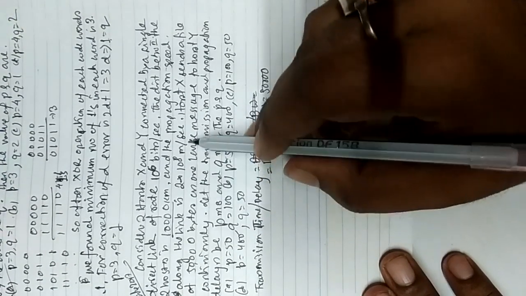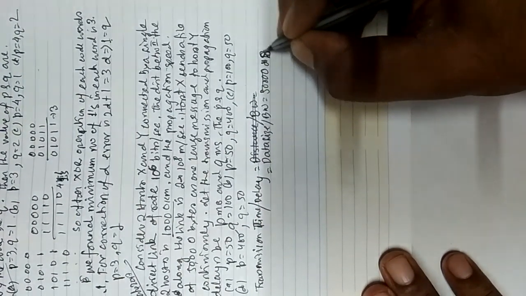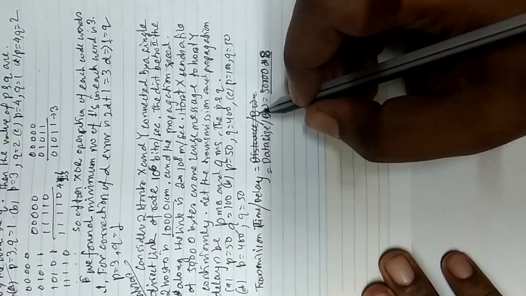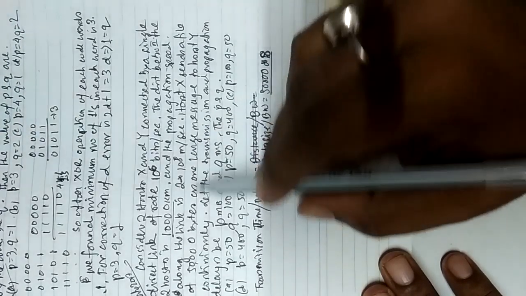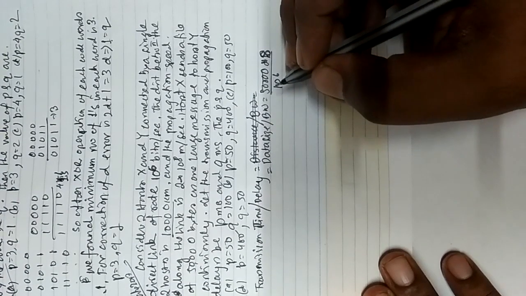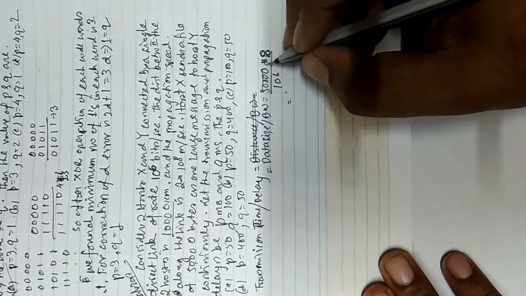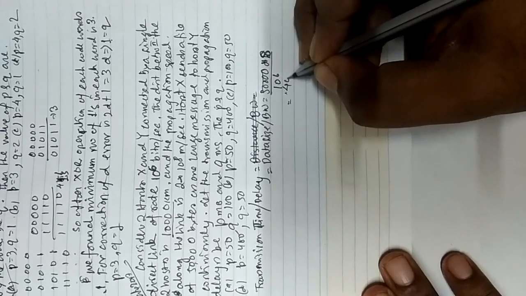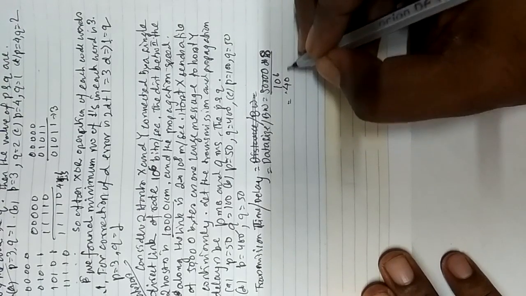So now we will convert the bytes into bits, so into 8, divided by bandwidth. Now bandwidth is given, and this is in bits. So I have to convert this data 50,000 into bits, divided by 10 to the power 6. So if you calculate this, you will get 400 bits per second. Okay.